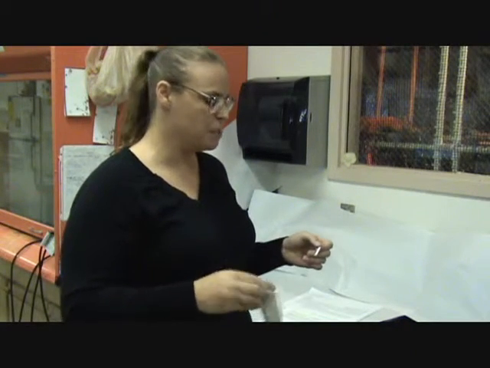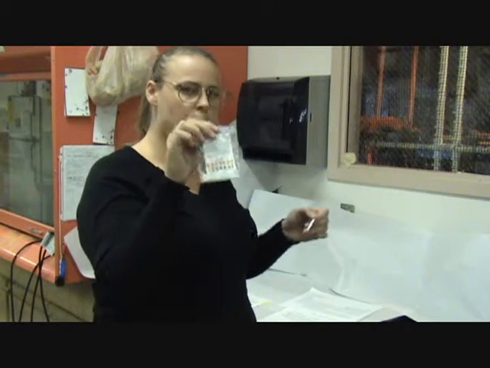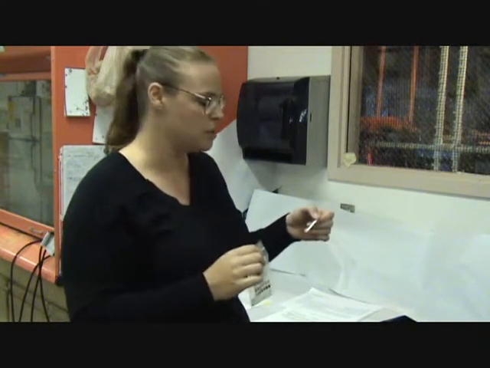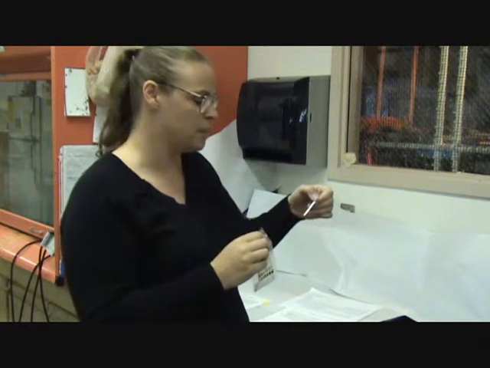So this is the pH strips that you're going to use. You have about 10 of them in your kit. We're only asking you to test 5 solutions, so you're going to end up with some extras. Or have some fun and test some other things.